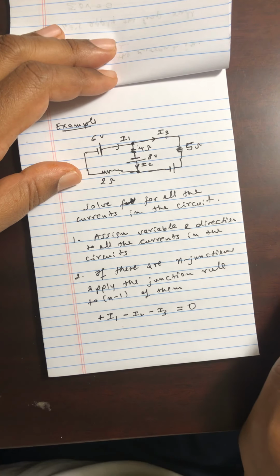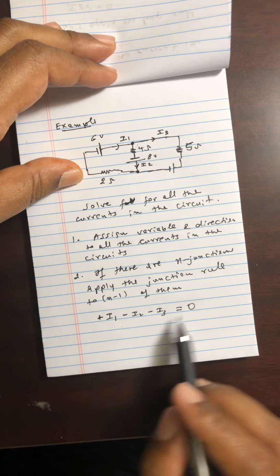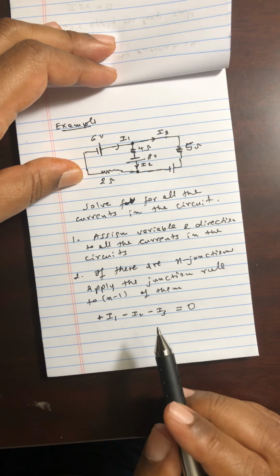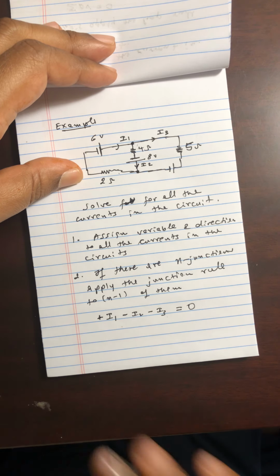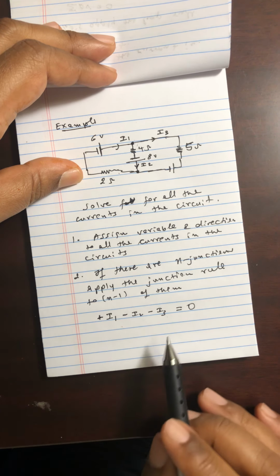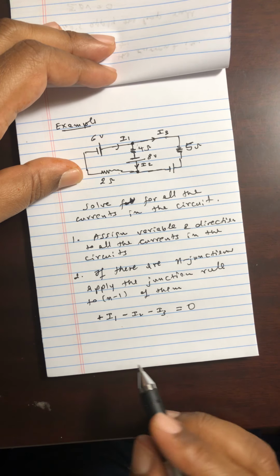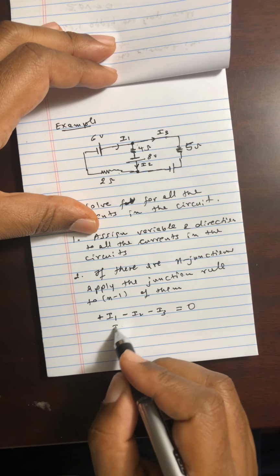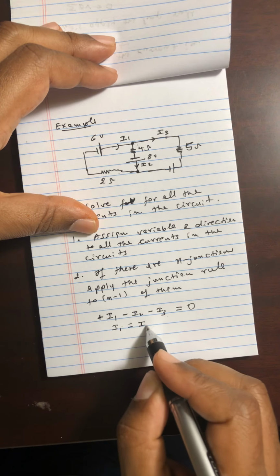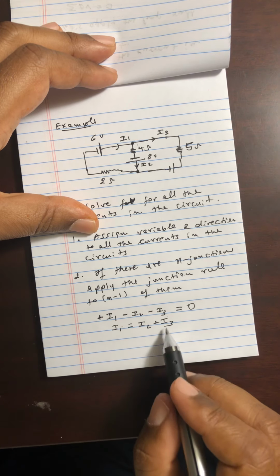So what we can do is eliminate one of the variables from this equation. We have 3 variables. If you carry all the variables, you get 3 equations in 3 variables, and that is not easy to solve. So we've got I1 equals I2 plus I3, right? Now let's eliminate I3.